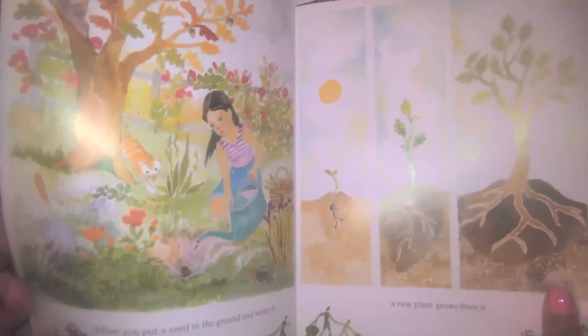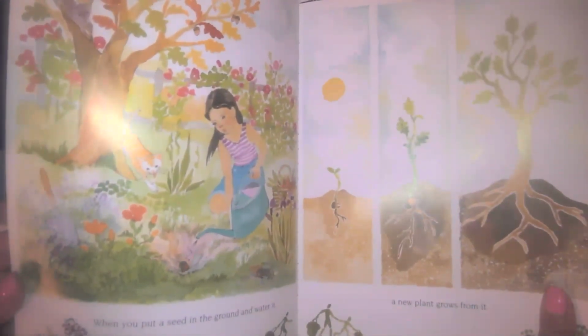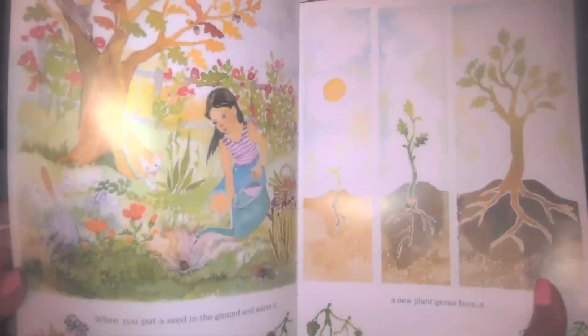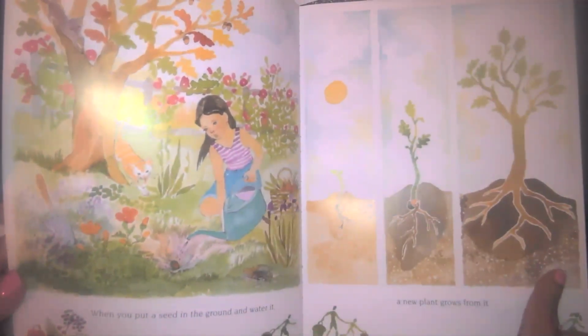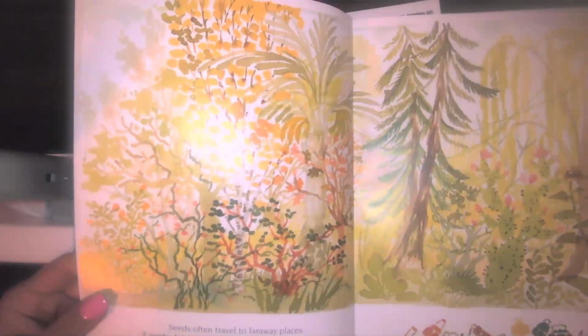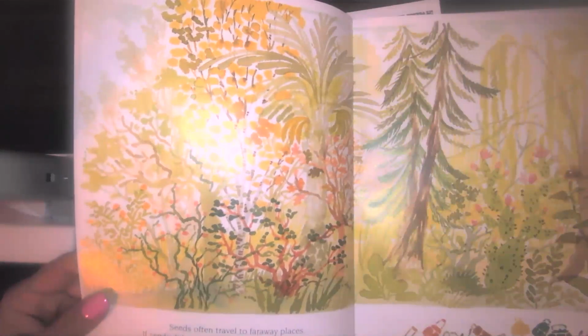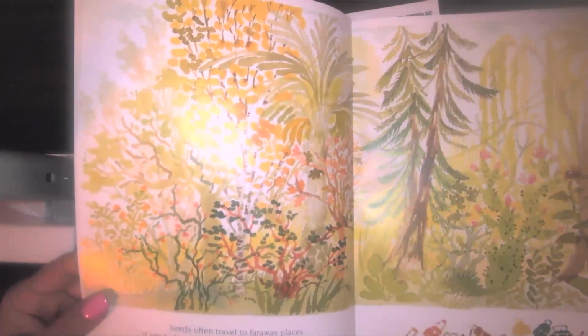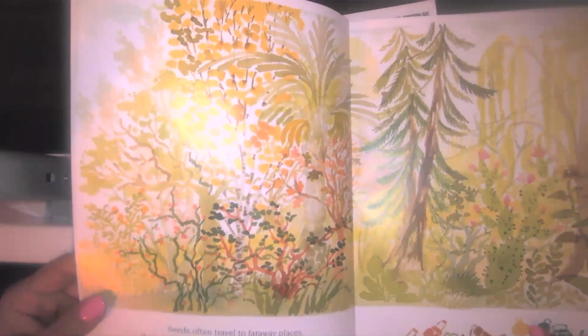Most plants have seeds. When you put a seed in the ground and water it, a new plant grows from it. So as you can see, over time, the plant begins to grow. Seeds often travel to faraway places. If seeds did not travel, too many plants would grow in one place. It would be very crowded. So seeds travel to lots of different places.